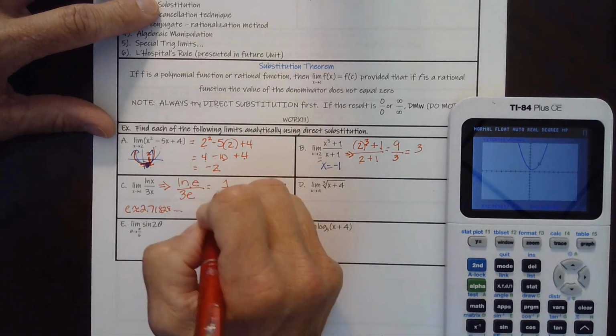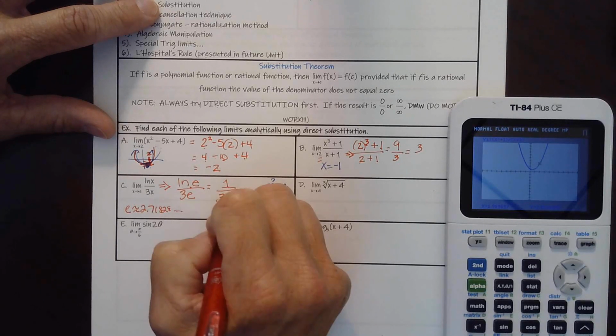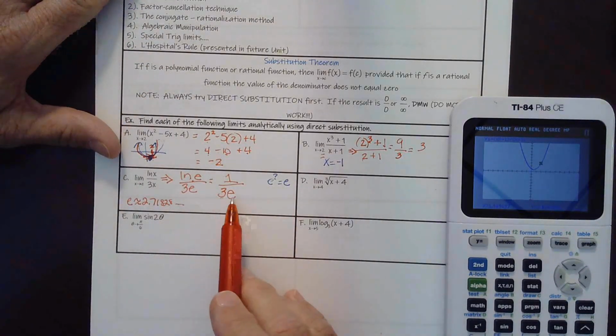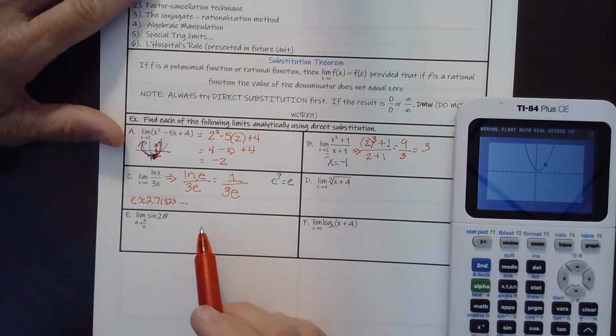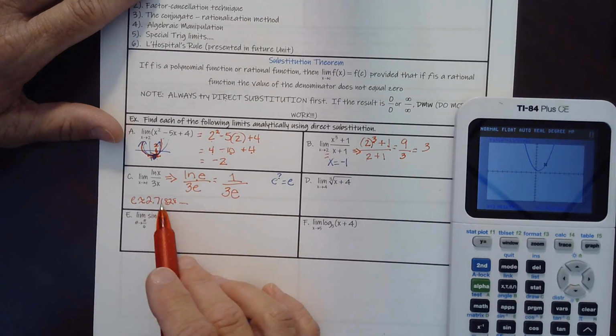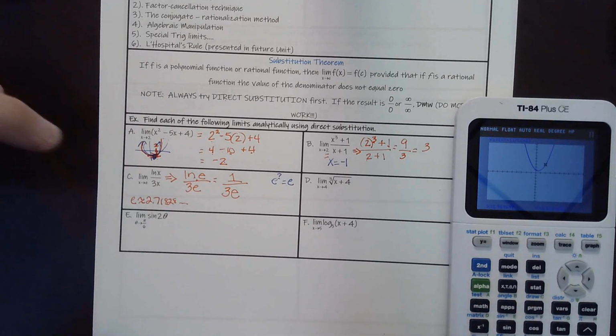So I have 1 divided by 3 times e. Now remember, e is not a variable, e is a number. So 1 over 3e is your answer. If you take 3 and multiply it by e, 2.7, you get whatever that is.